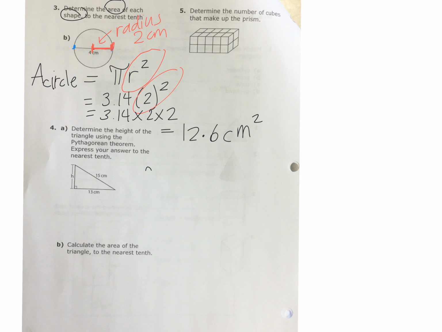Yep. Pythagorean theorem is a squared plus b squared equals c squared. Good. c is the longest side, and it's always across from the right angle. Okay, that's c. So which one do you want to call a and b? Let's call this a and this b. So a squared plus b squared, 13 squared equals c squared. What's c? 15. Good.